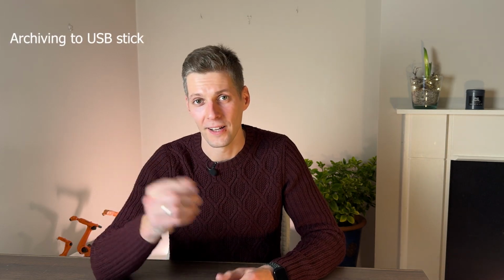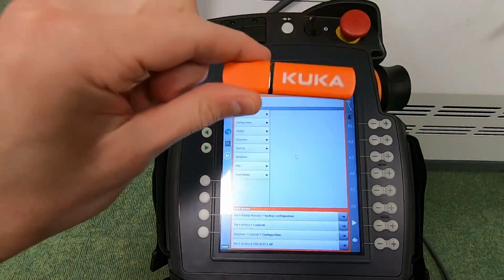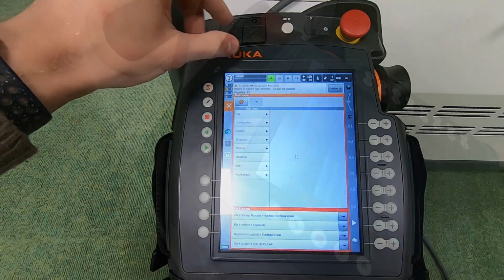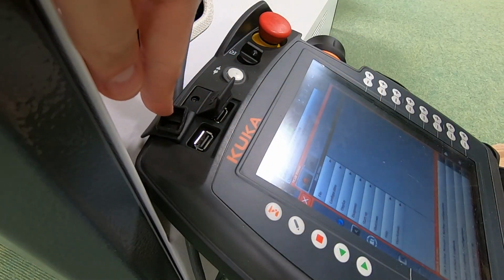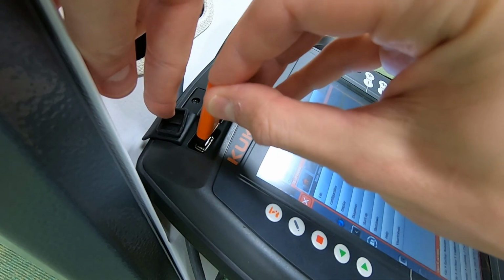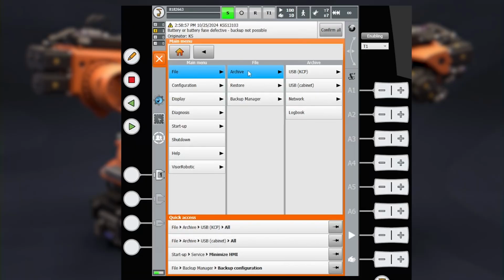The first way is to create an archive and save it to a USB stick. You will need a USB stick for that. Insert it into the USB port of the KUKA SmartPad. Actually, you have two options: the USB port in the KUKA SmartPad or the USB port in the KUKA robot controller.